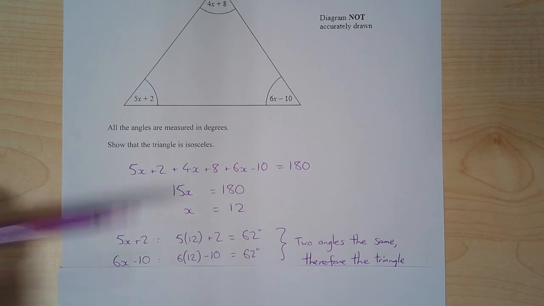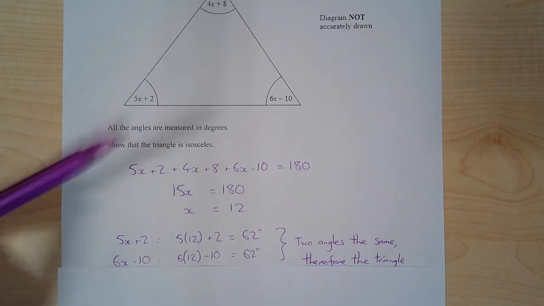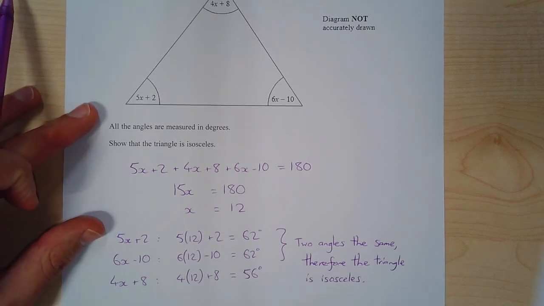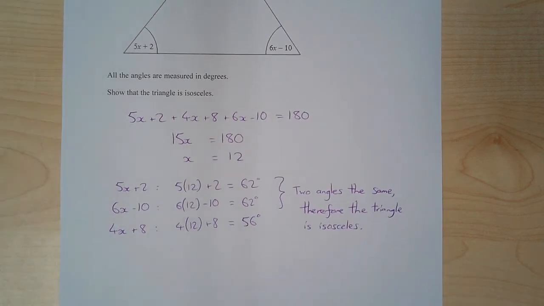Now I just need to check that this isn't an equilateral triangle, so I'm going to work out the third one as well. You can see the third one is 56 degrees. So 2 of the angles are the same, therefore the triangle is isosceles. And I just needed to work out that last one just to be absolutely certain that it was an isosceles triangle, not an equilateral triangle. So 2 of the angles are the same, therefore the triangle is isosceles.